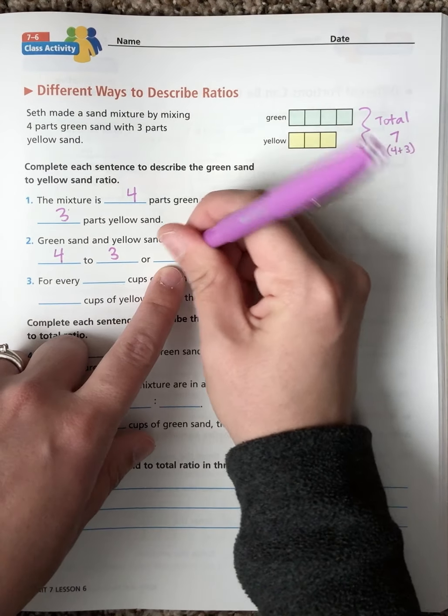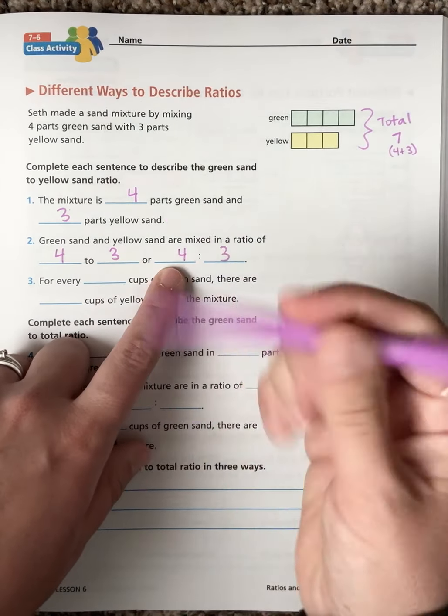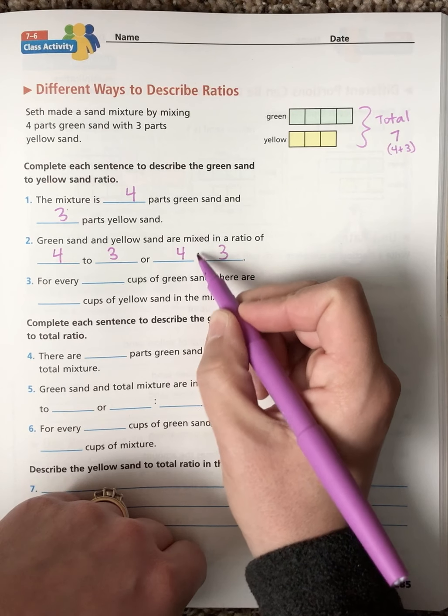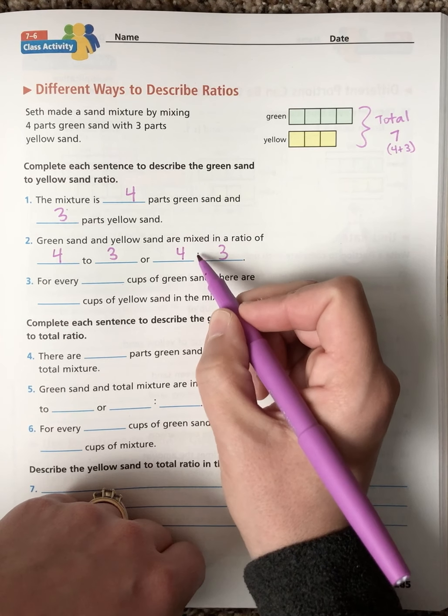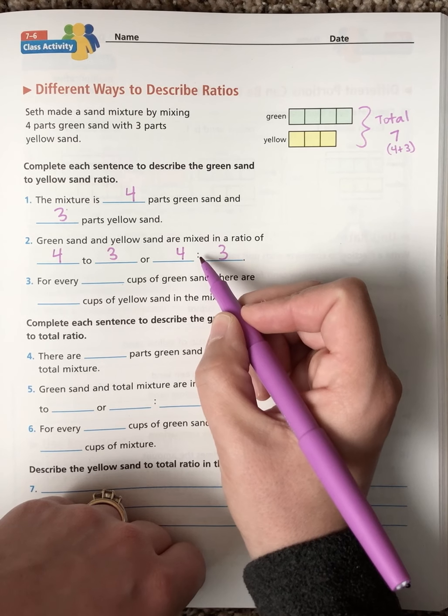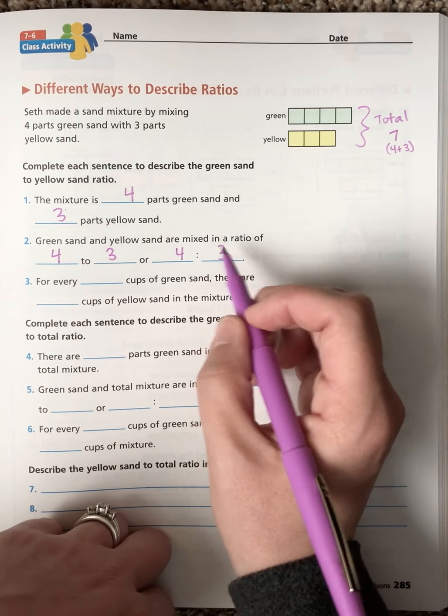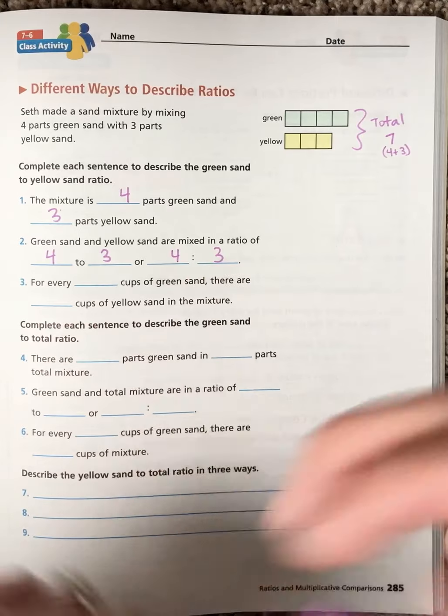Or another way we can write that is 4 to 3. But in math, you can write the colon like you see when you tell time, those 2 dots. In math, you read that out loud with the word to. So you say 4 to 3, 4 to 3. These say the exact same thing.